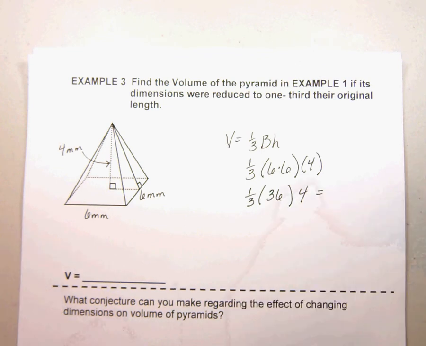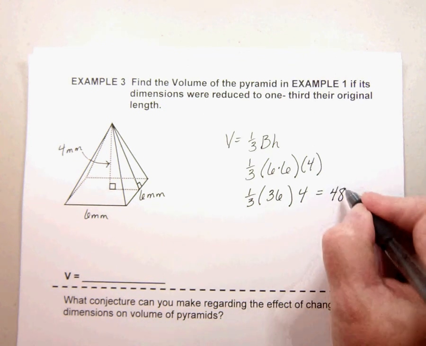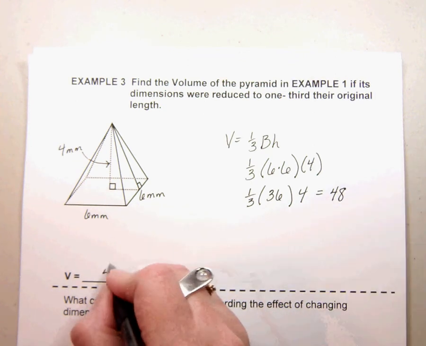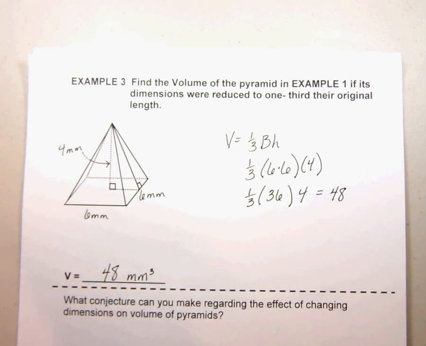1/3 times 36 times 4 is 48. So this volume is 48 cubic millimeters.